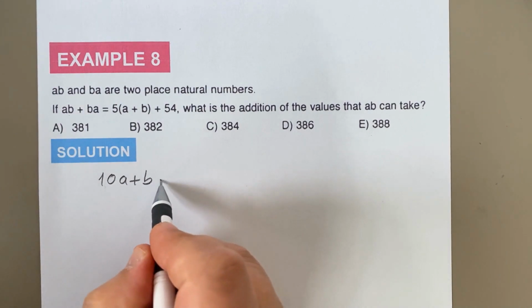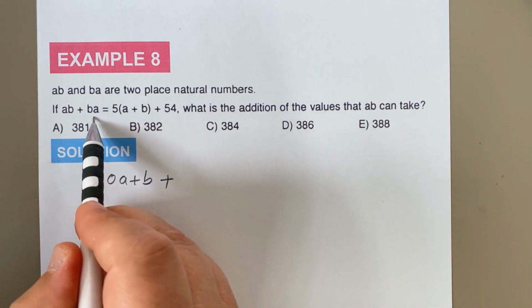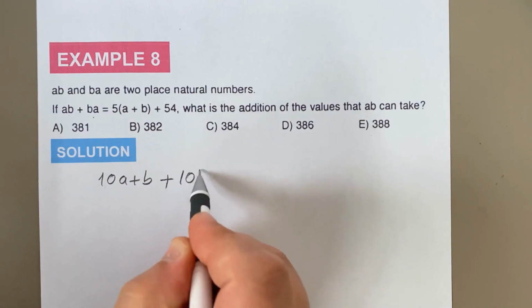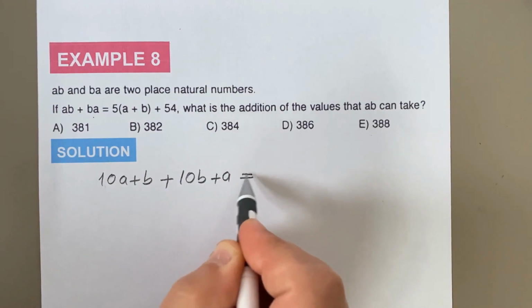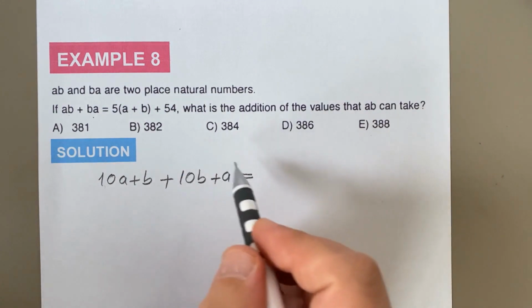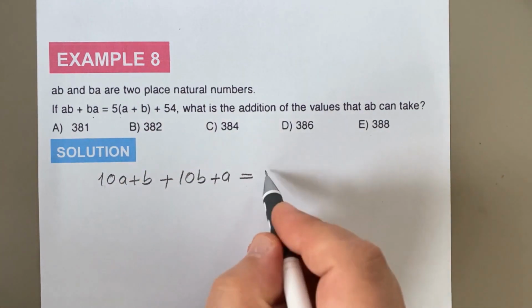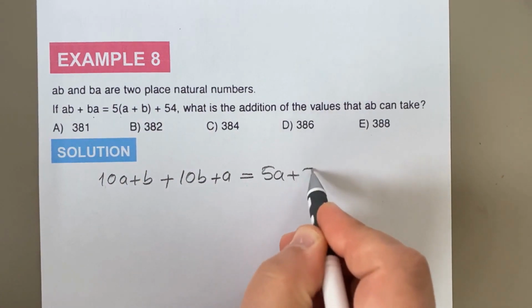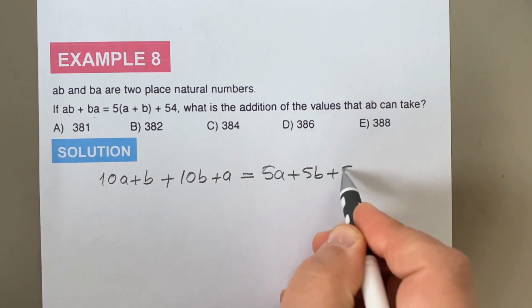After that, when I analyze this, I can also write it like this. I move to this side of the equation. I'm distributing the 5 into the parentheses: 5a plus 5b plus 54.